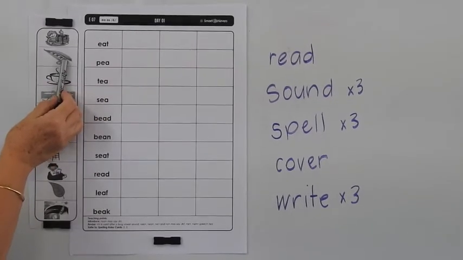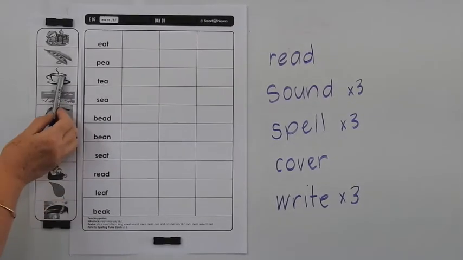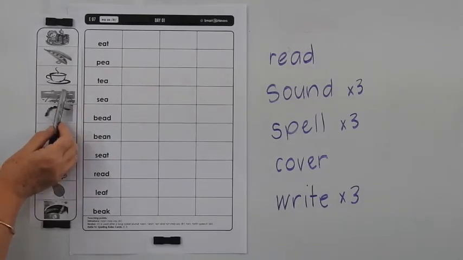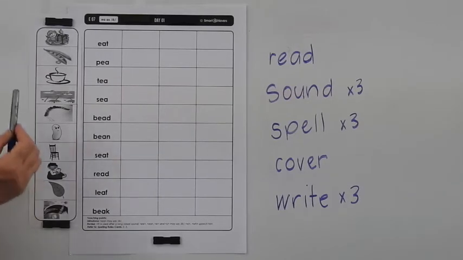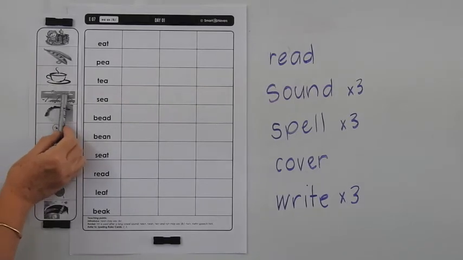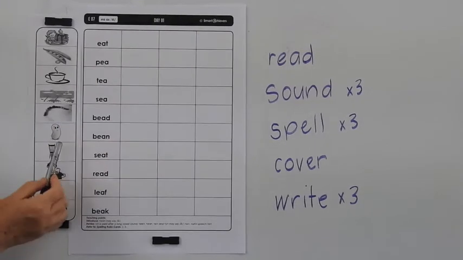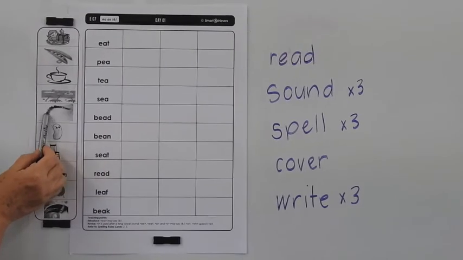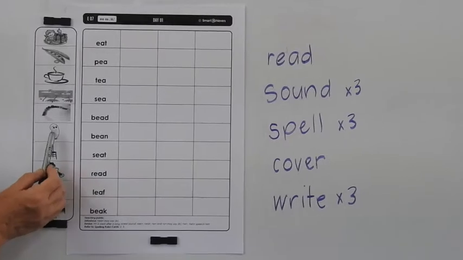A pea, this is a pea pod and it's got some little green peas inside it. You can have a cup of tea as well as afternoon tea or morning tea. And some people call the evening meal tea. But quite often in Australia we now say dinner for the nighttime meal. The sea is the ocean where boats may go and we catch a lot of fish. Beads are like little balls with a hole through the middle of them we can thread onto a piece of string to make a necklace.